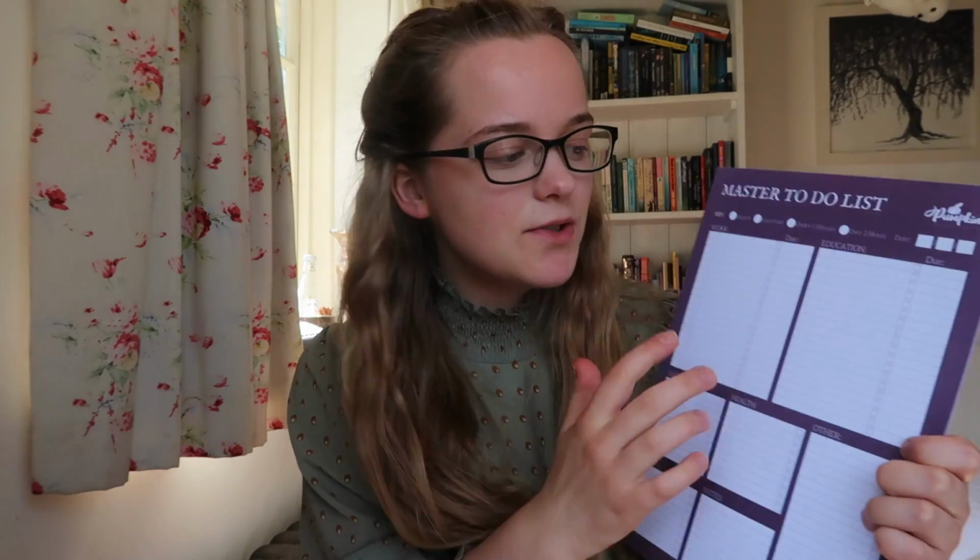So when starting planning my study day, which will be the night before, I will fill out my master to-do list. The first step is writing your to-do list. What I really recommend is making sure that you have at least one thing in each of these sections, because you don't want to go the whole day without doing something social or something to do with your health. Yeah, first step is to fill out this to-do list.